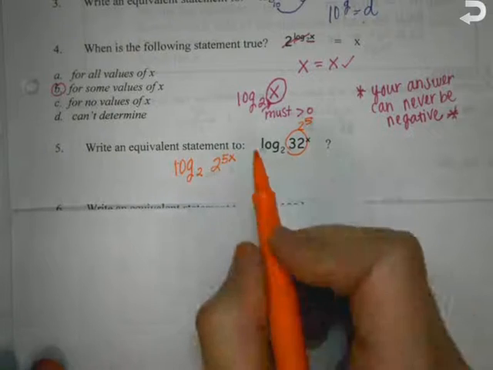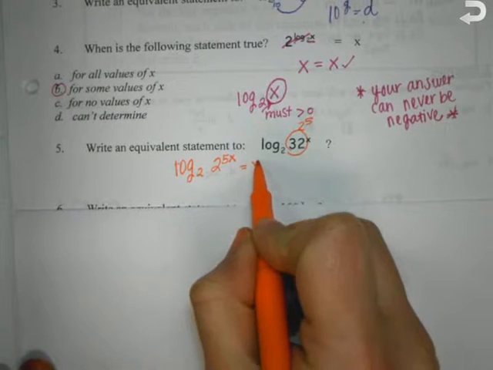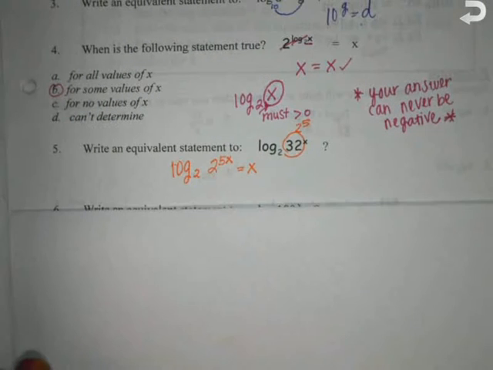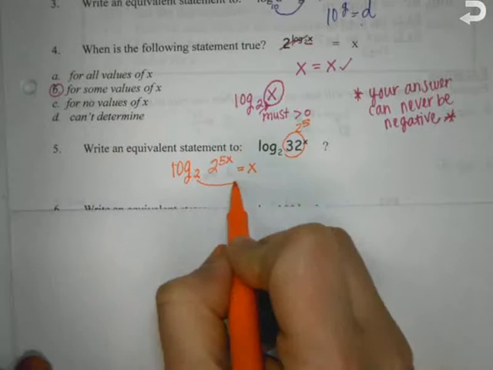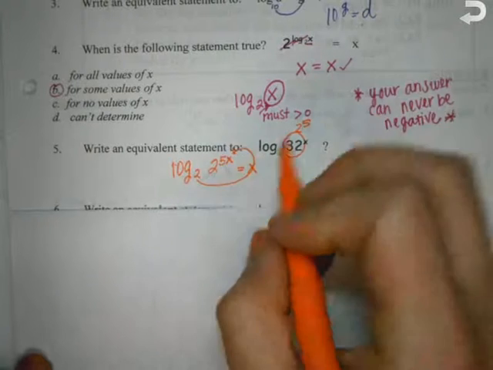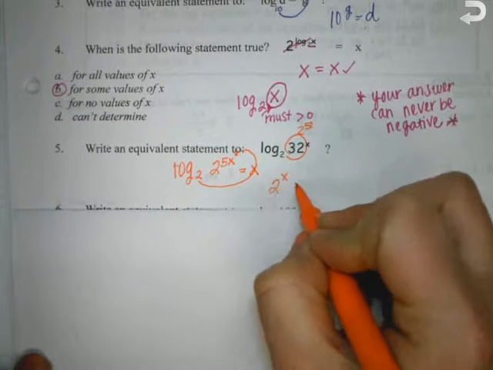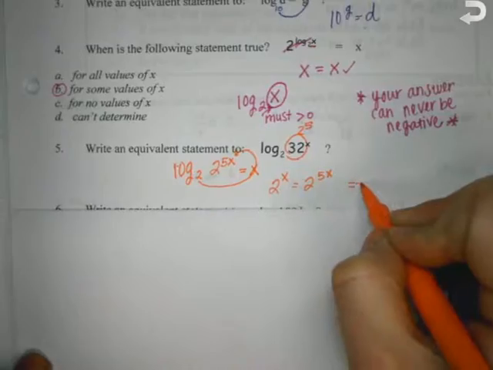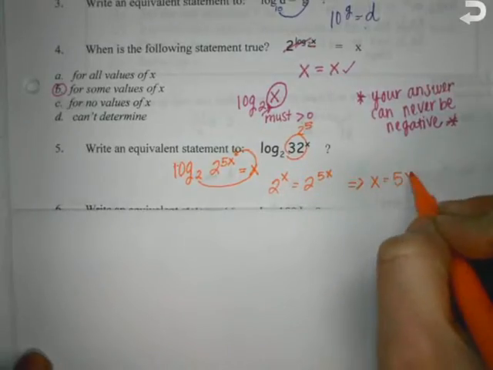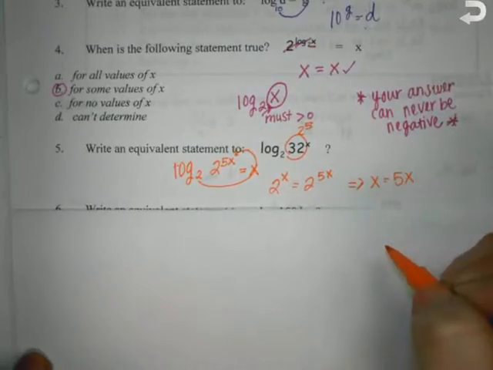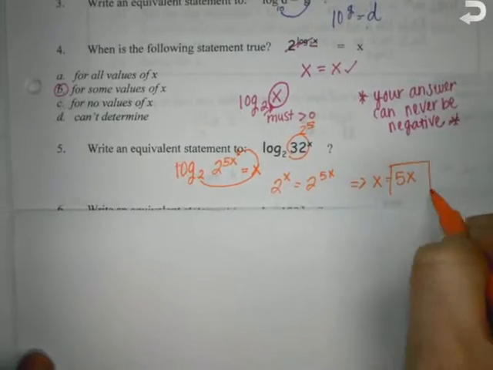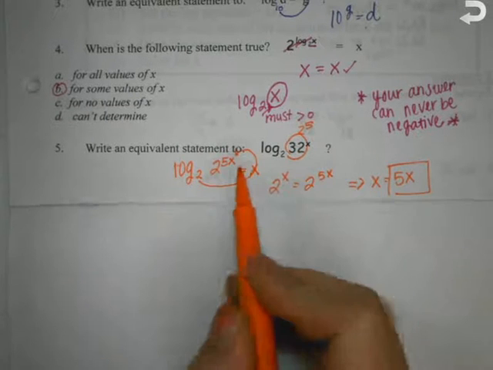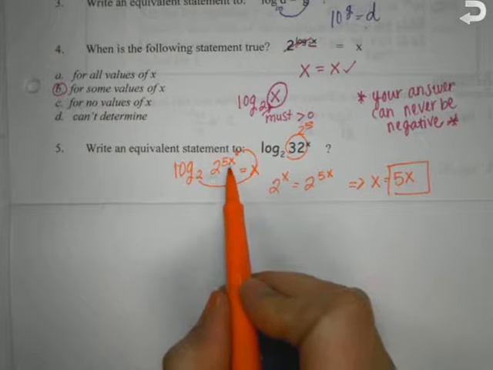This is also a special case. If we set it equal to x, we get 2 to the x equals 2 to the 5x. We can drop those bases, so x equals 5x. Well, I guess we wouldn't use x, we should use y.